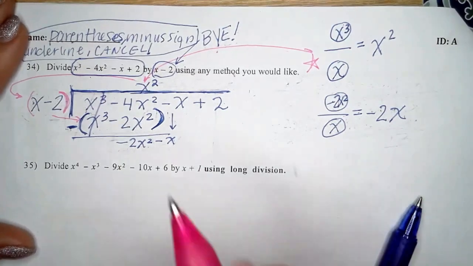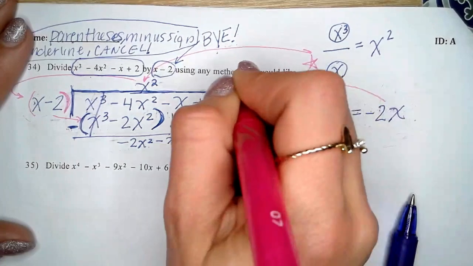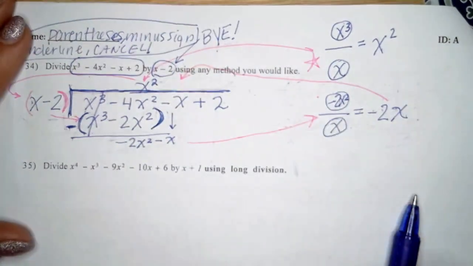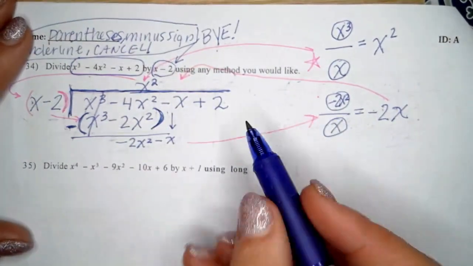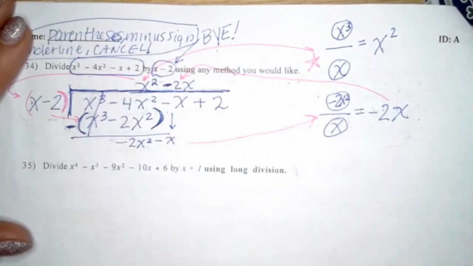Good. So I'm doing my little arrows again. So this then went there, but then that answer went here, okay? So it's going to keep looping around and around until we're done. So negative 2x goes here. Then what do I do with my negative 2x?